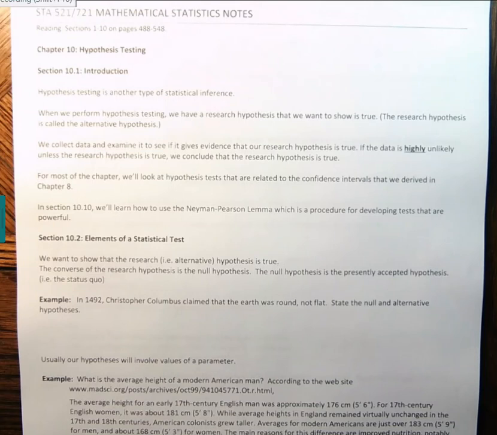In this video, we're going to look at the section 10.1 and 10.2 notes. So in chapter 10, we're going to start talking about hypothesis testing. And just like when we talked about confidence intervals, we revisited a lot of those ideas from your intro stat course, and we saw where a lot of those results came from. We're going to be doing the same thing with hypothesis testing.